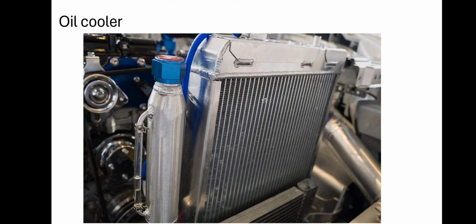Then we have the oil cooler, which reduces the temperature of the oil. But not all vehicles have this option. Mostly when the vehicle has a turbocharger or supercharger, or a heavy muscle engine, those vehicles use the oil cooler.